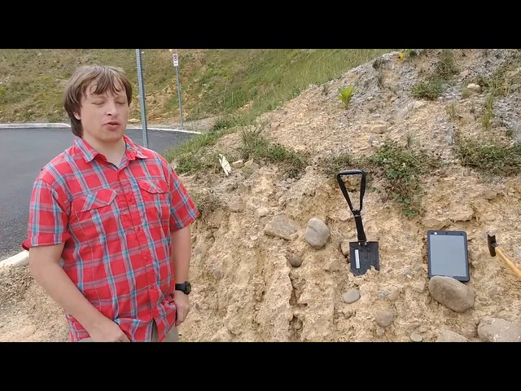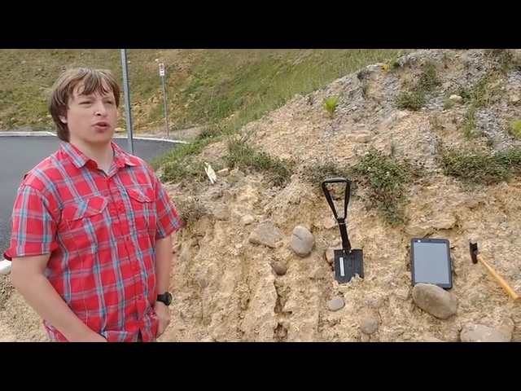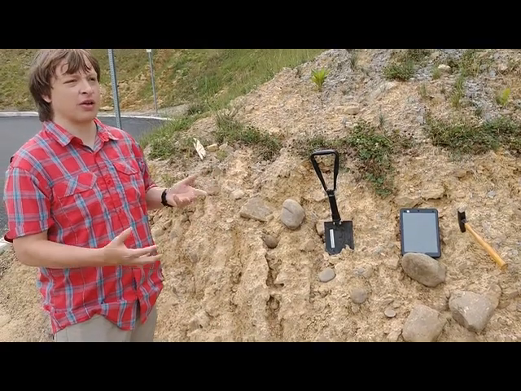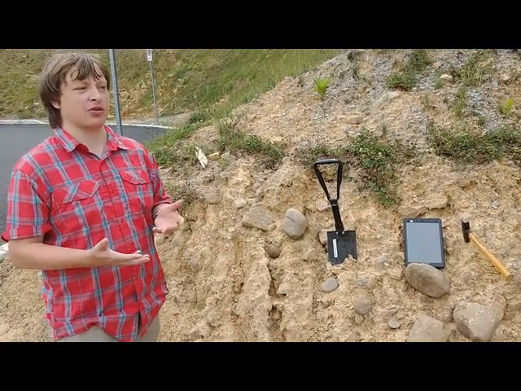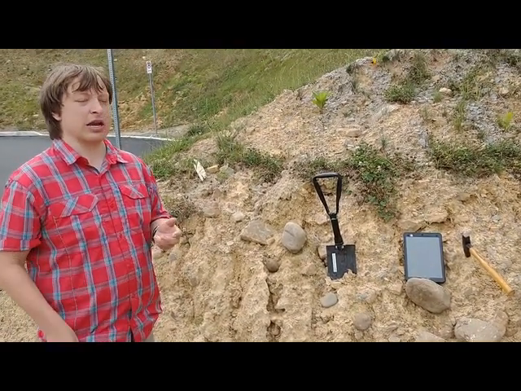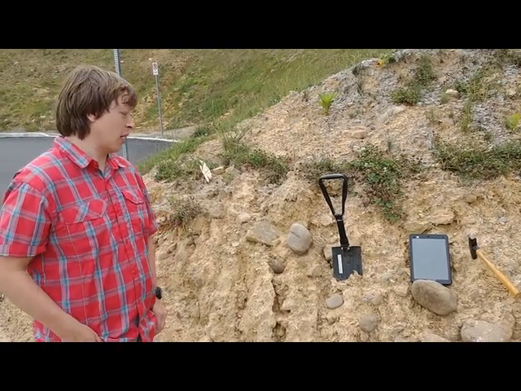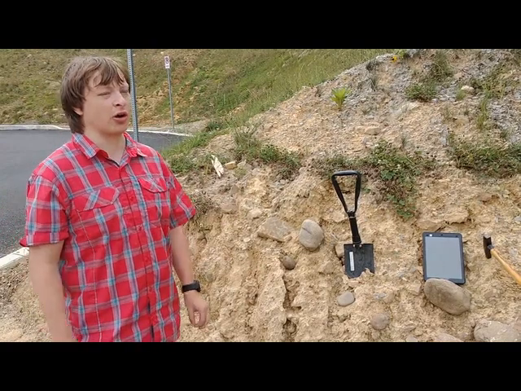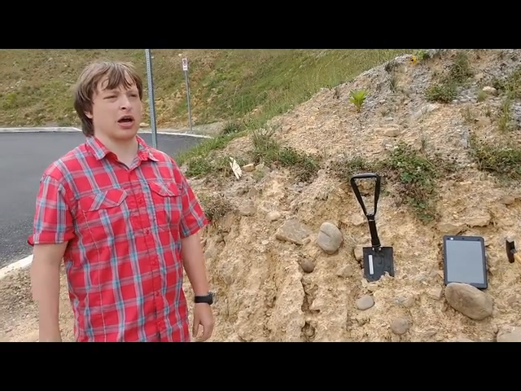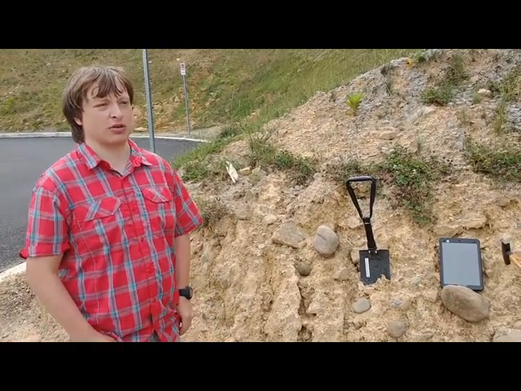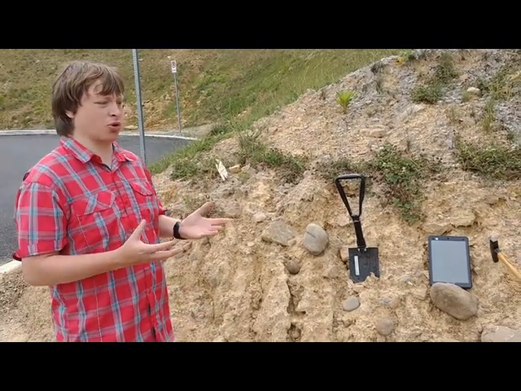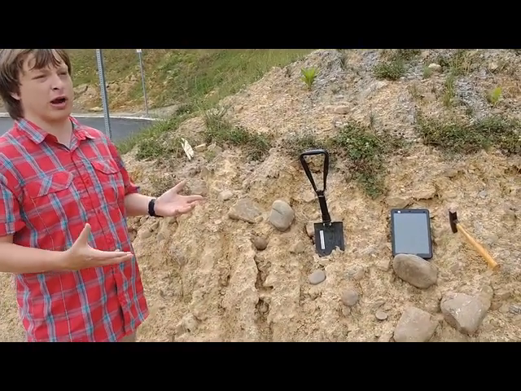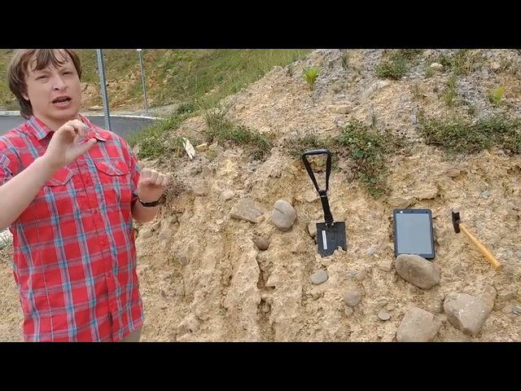Here what we did was we took two samples. One was of the bulk sand. We just collected a bunch of sand, stuck it in a bag, and sorted it and used that. But we also collected a bunch of these round cobbles from a single layer, and we're going to get cosmogenic nuclide exposure or burial ages for all those cobbles and create an isochron and get an age out of that.